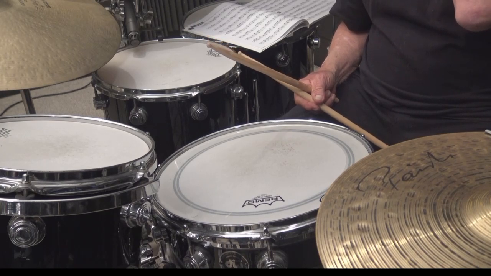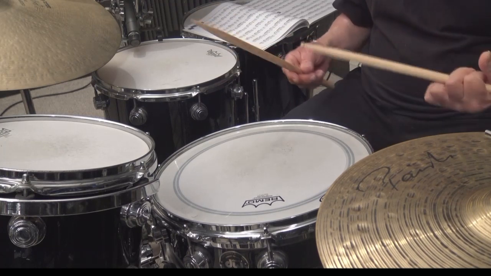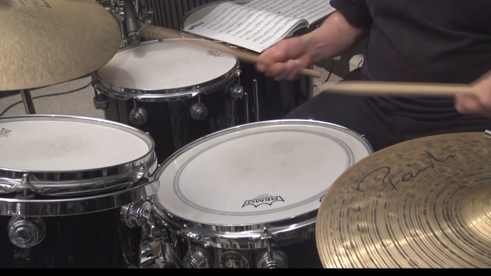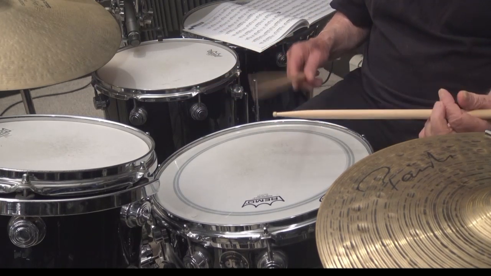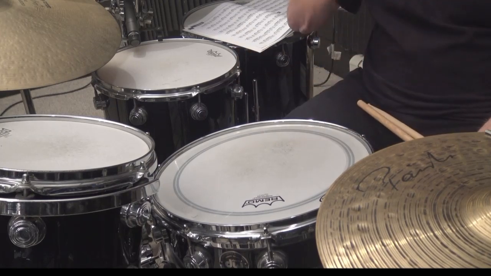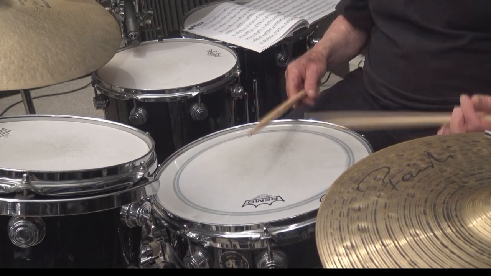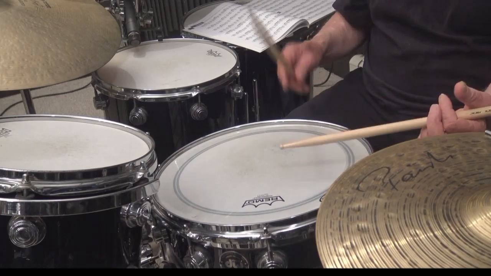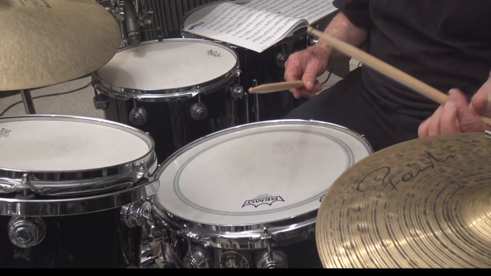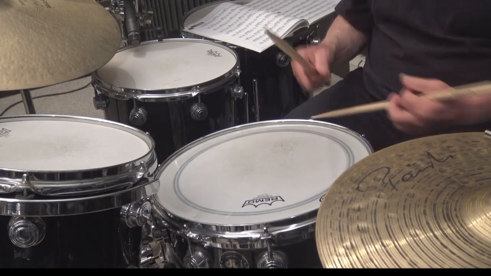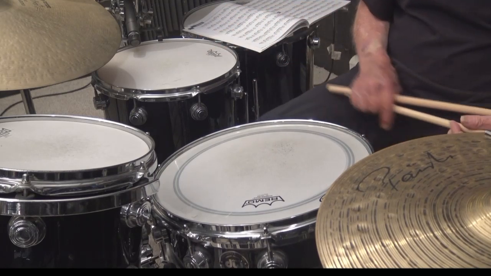Let's do line 3 as the line 3 in the stick control book as written is 1 and 2 and 3 and 4 and. But we'll consolidate that to one measure and we'll make it 1E and a 2E and a 3E and a 4E and play what's written with the bass drum.